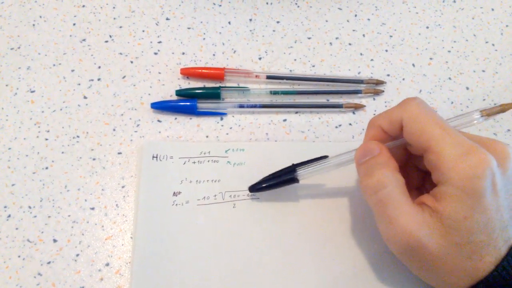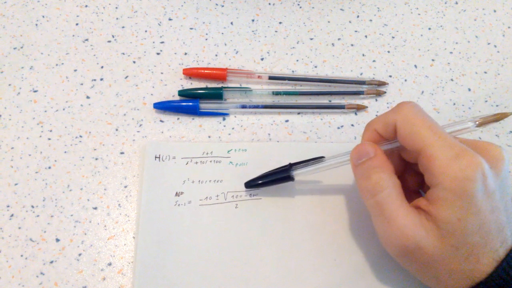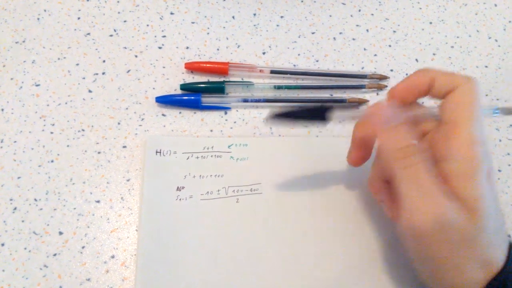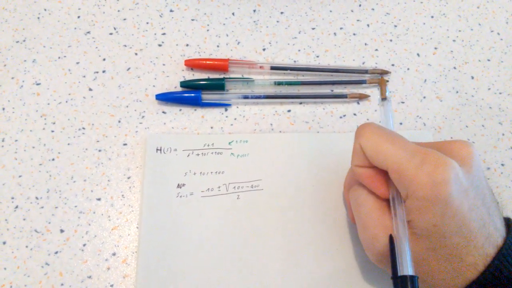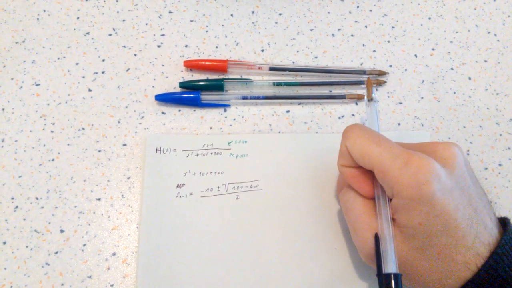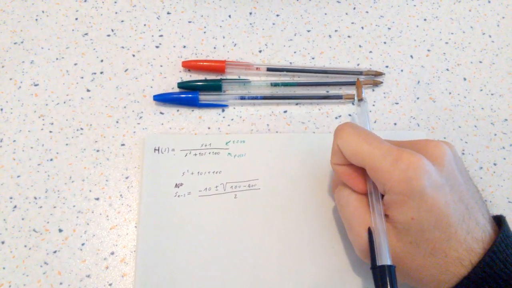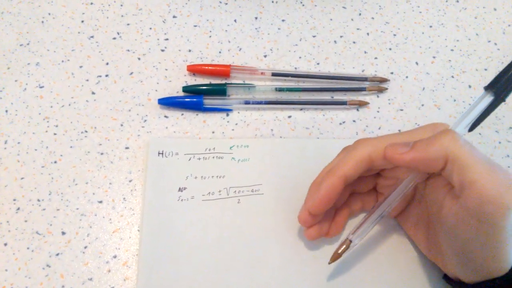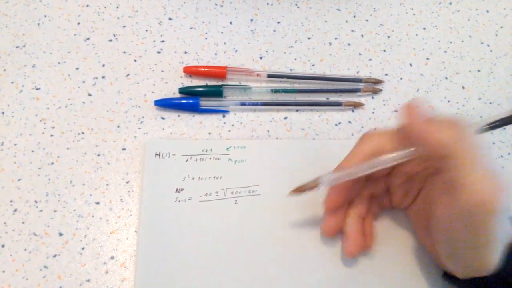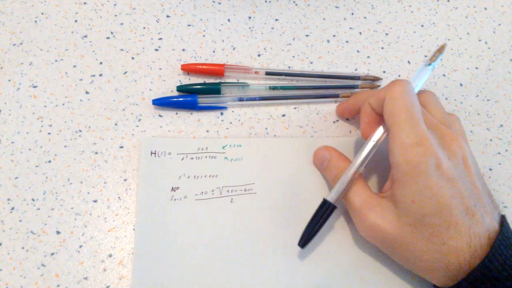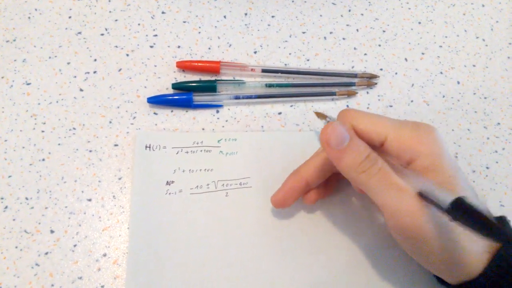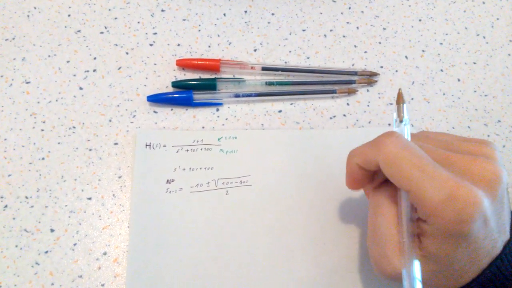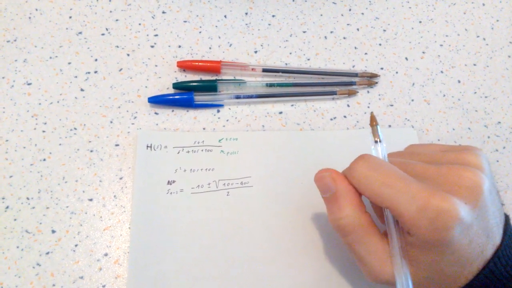We have 100 minus 400, and then we're going to end up with a negative number under the square root, and that's actually going to give us a complex number. So the roots we're going to find are complex conjugates. So it's not totally wise to take this path in order to solve the problem. It's actually easier to do something else.